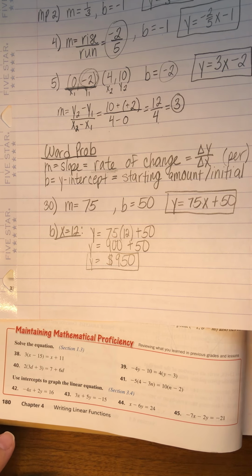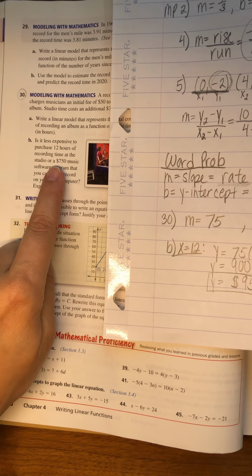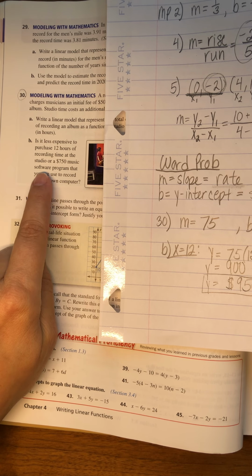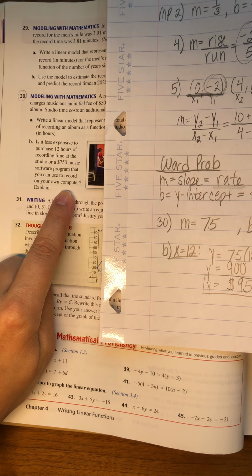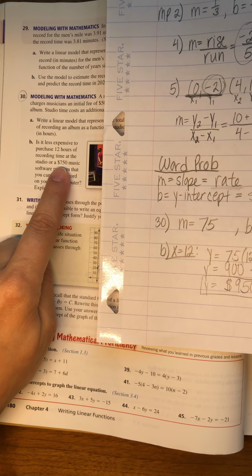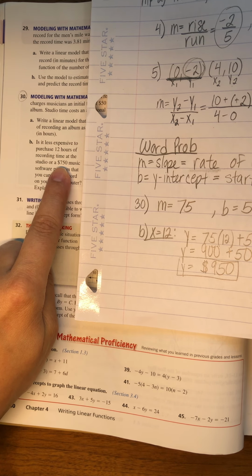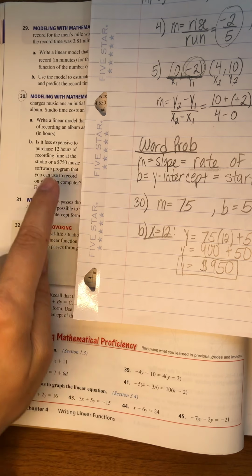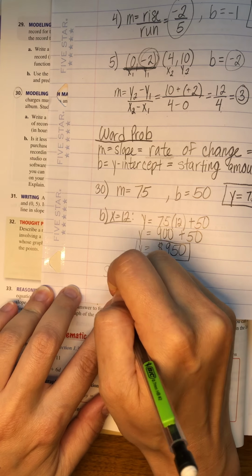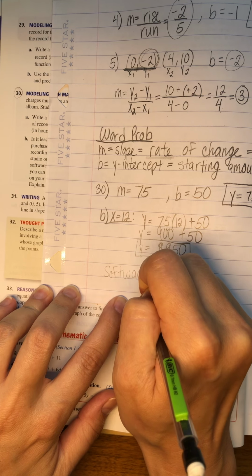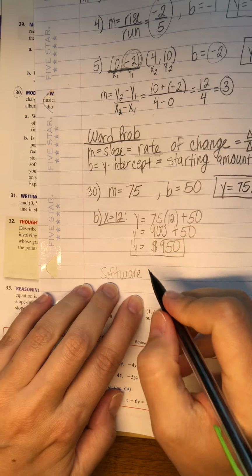Okay, let's compare this to that other amount: $750 for a music software program that you can use to record on your own computer. Which one's less expensive? Definitely the software, because I would pay $950 at the studio, only $750 for the software. So the software is less expensive.